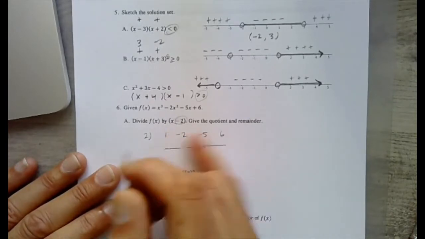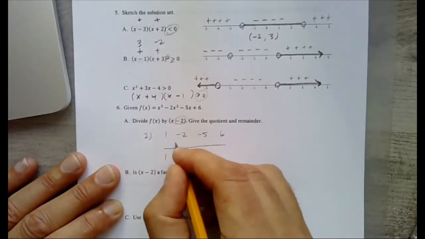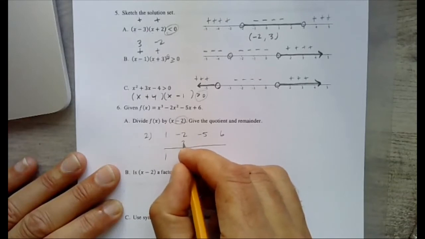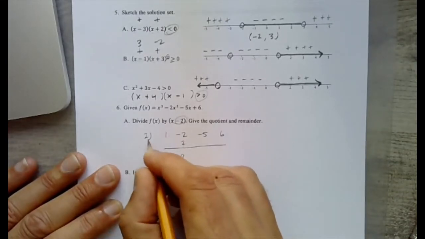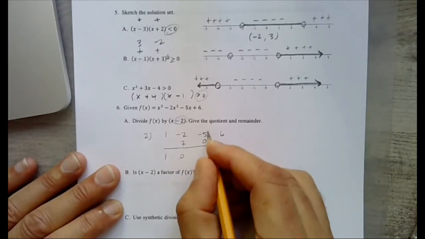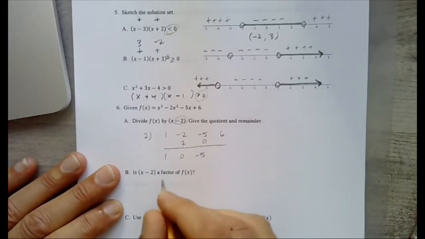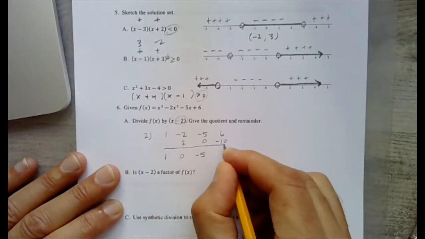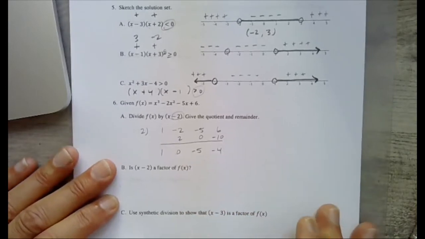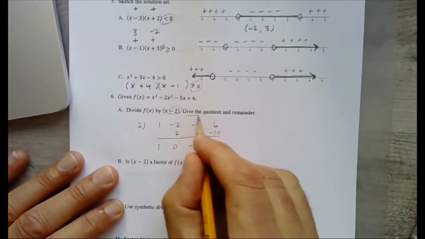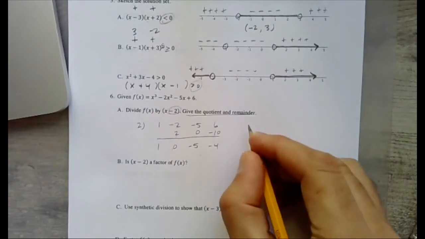All right, and then the process was bring down the 1, multiply by 2, add, and I get 0. Times 2 is still 0. And we get -5, and then we get -10, and we get -4. All right, and then the problem says to give the quotient and the remainder.